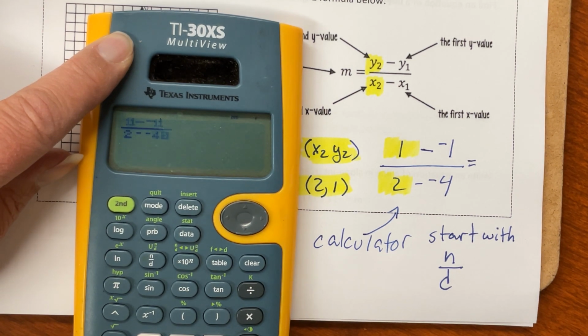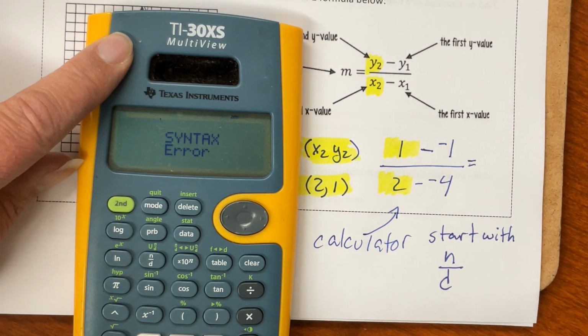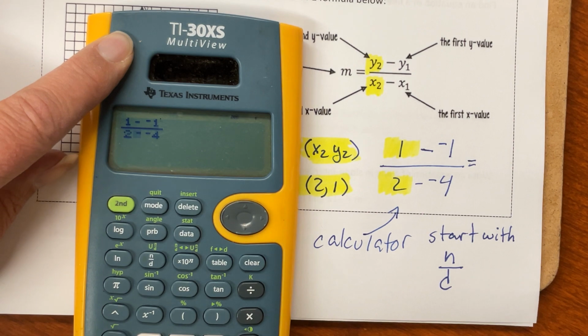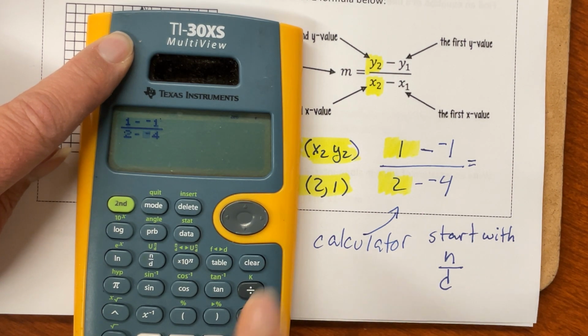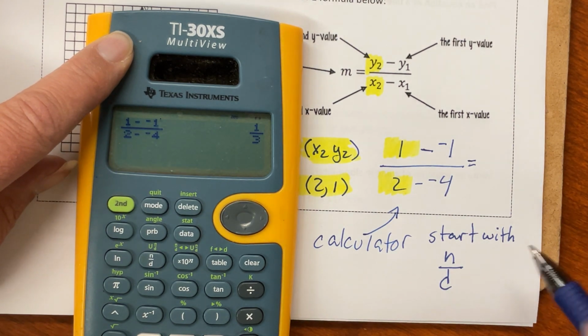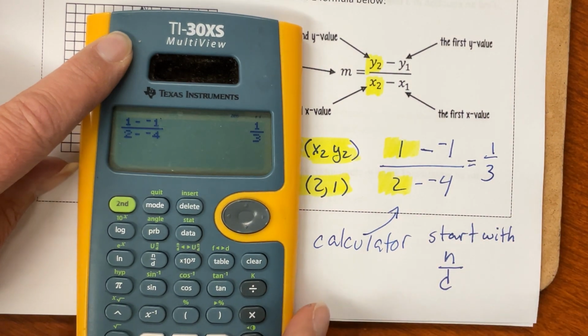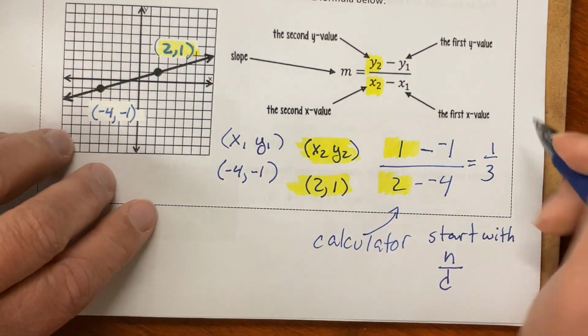2 minus negative 4. What's it going to tell me? Syntax error. If that happens, hit clear, and then you'll see it's flashing where the mistake is made. So if I change that to a minus sign and hit enter, it gives me the answer 1/3. So this answer is 1/3. So my slope, m, is 1/3.